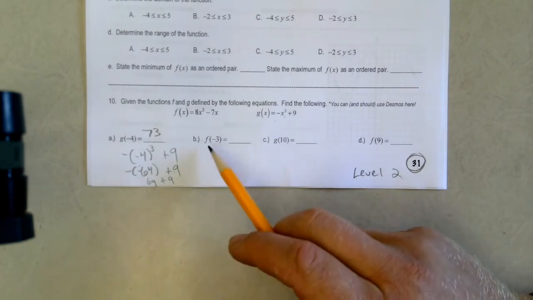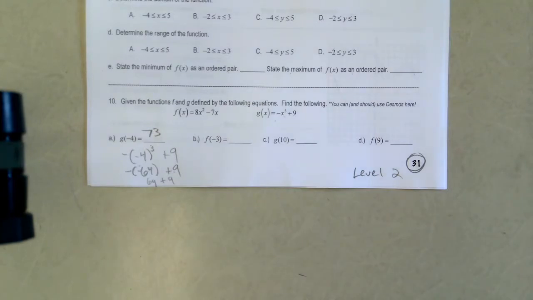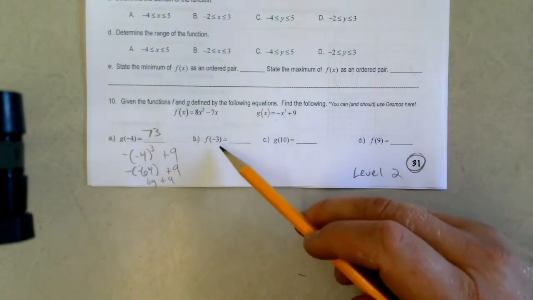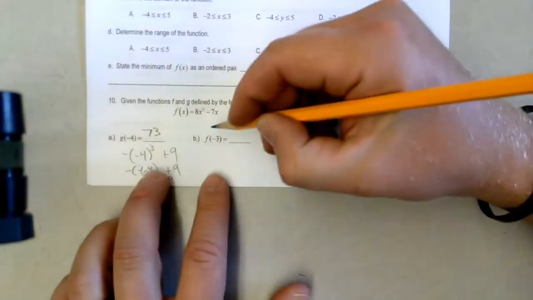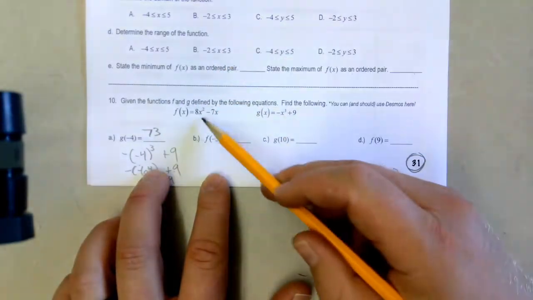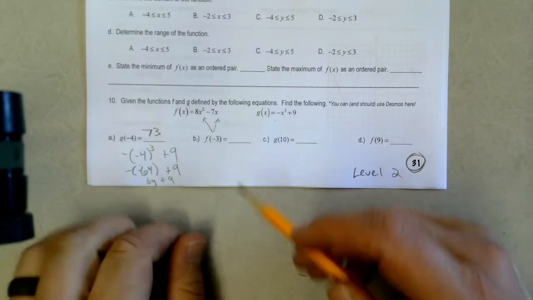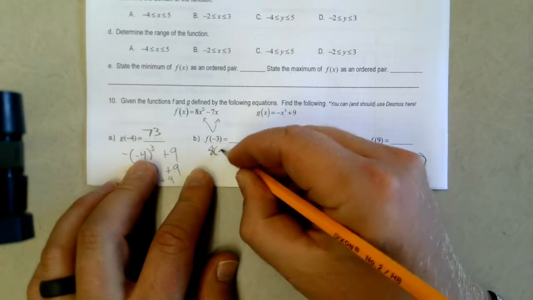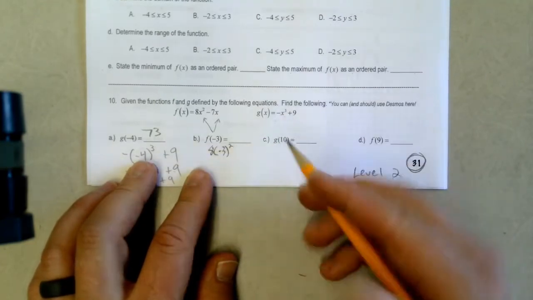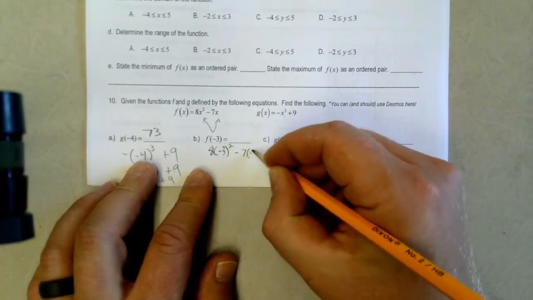Okay, here we go. Letter B. I have f, so I'm using my f function now. I'm not using my g function at all. I'm just focusing on f. My input is -3. So what that means is that -3 gets put in not only to that x, but both x's. Please be aware that that -3 is going to be put in wherever there's an x value. All right, so here we go. 8, and then I have -3 squared, because remember I have the square right there, minus 7 times -3 there.